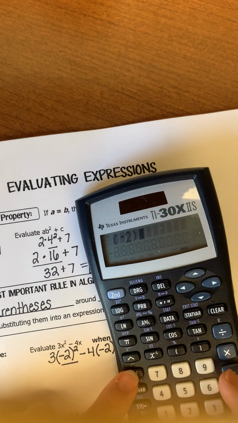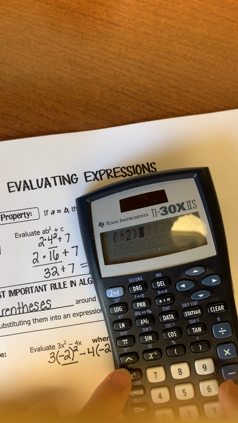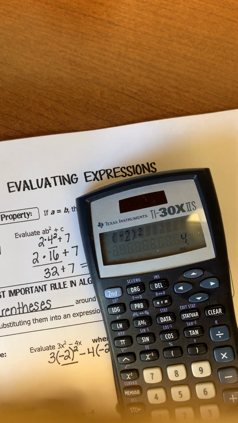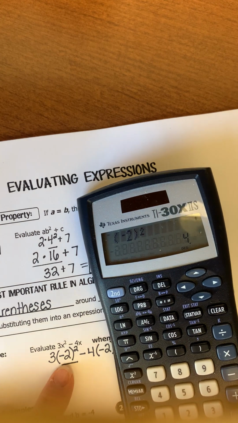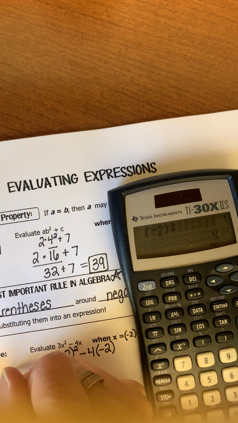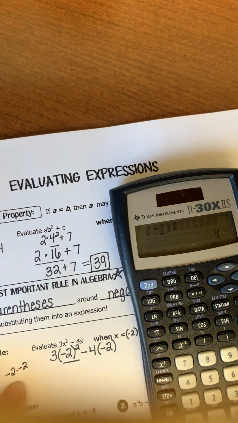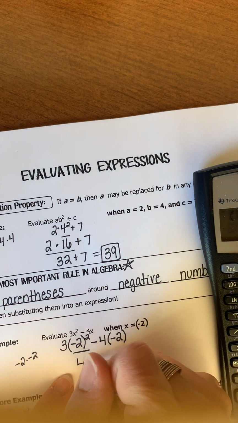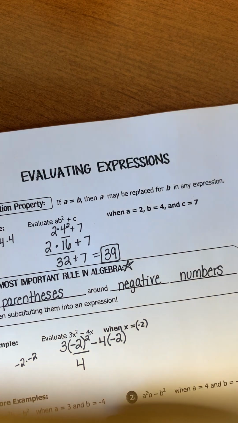And then our little squared button is to the left of the 7. So there's what it should look like. You are going to get a positive 4. Why? Because when you square negative 2, you're really multiplying it by 2 of itself. So 2 negatives will turn positive. So you have to remember that.